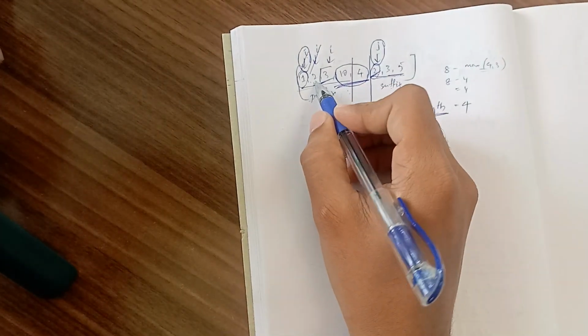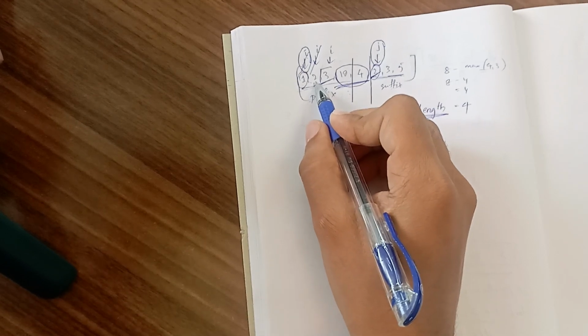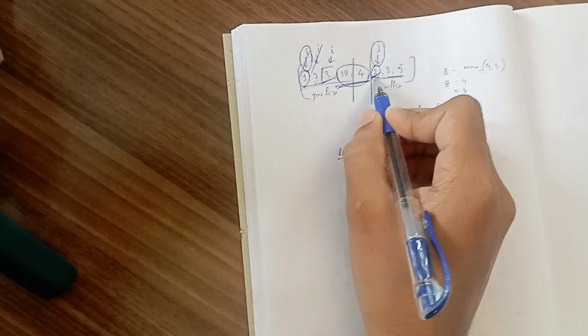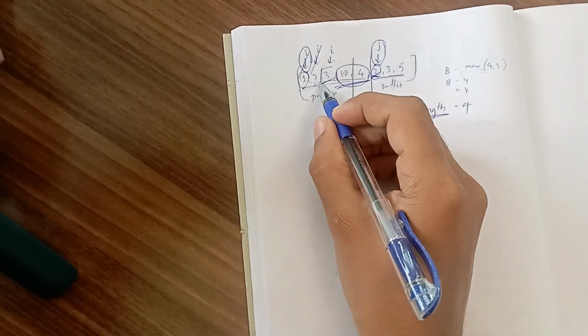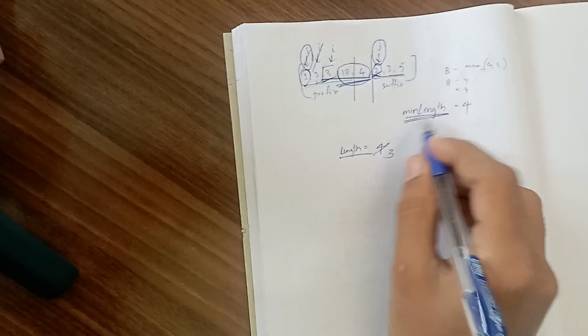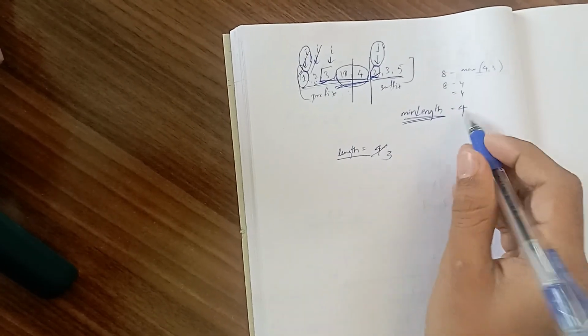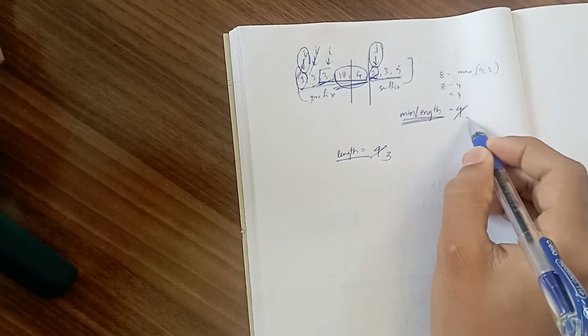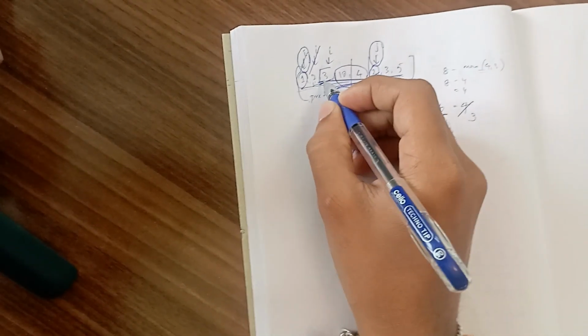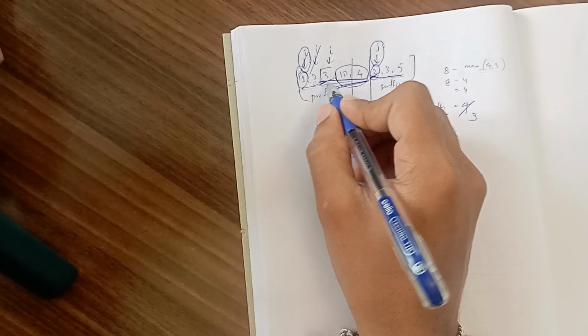And when i is pointing to the first index and j is pointing here, the length we got is 3. So it is 3 and the minimum length is 4. The minimum from these two is 3.